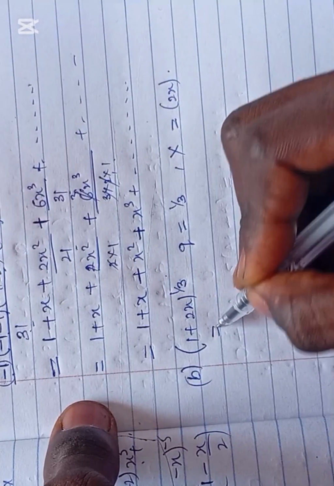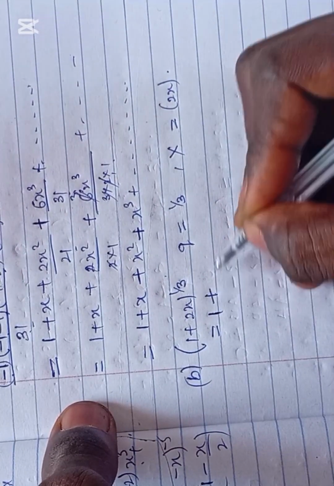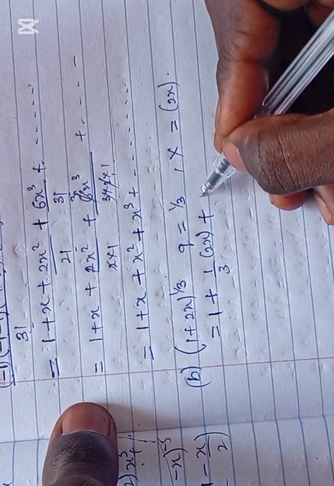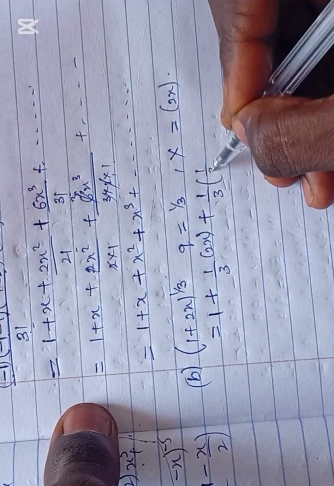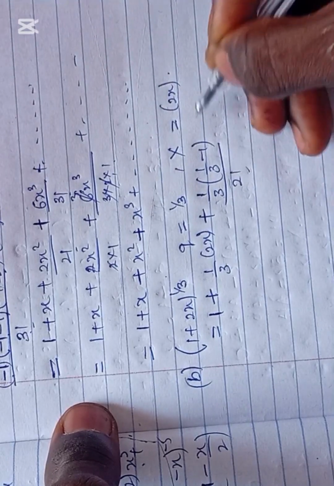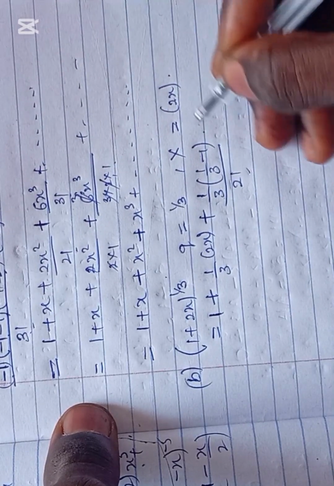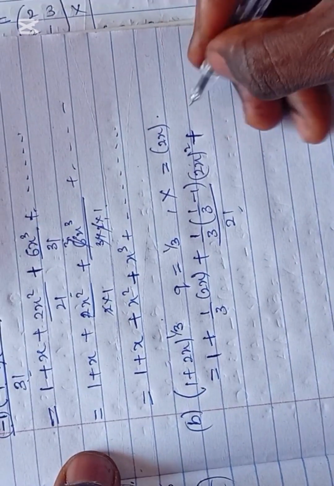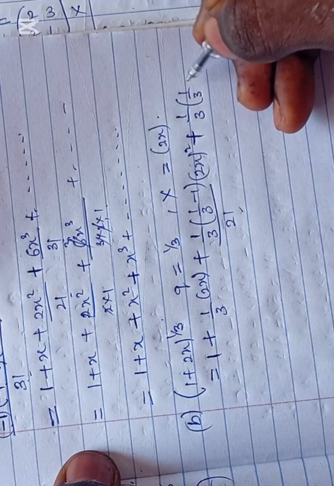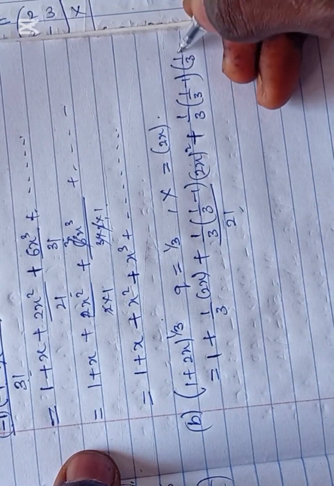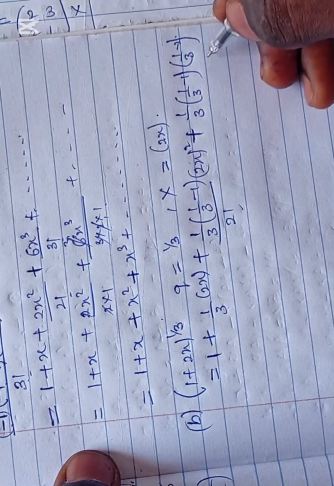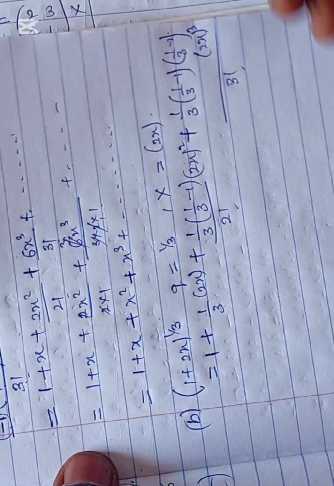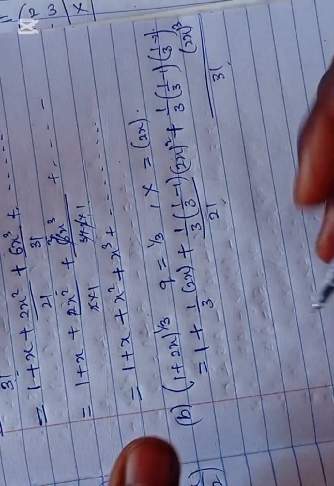It will now be 1 plus qx, what's your q, 1 over 3 into 2x, plus q minus 1 all over 2 factorial into 2x squared, plus another one, q minus 1, q minus 2 into 2x raised to power 3 all over 3 factorial. They asked us to find the first four terms.